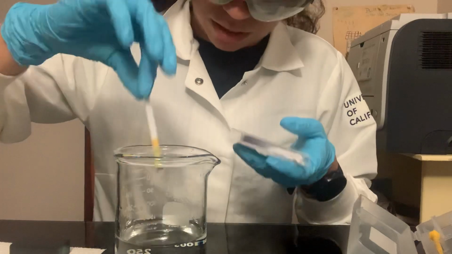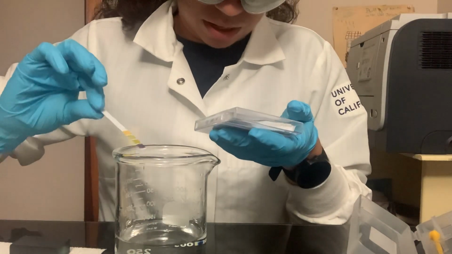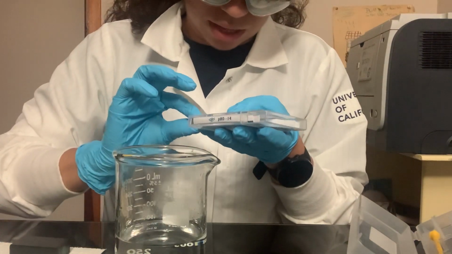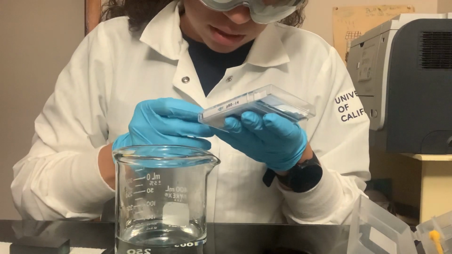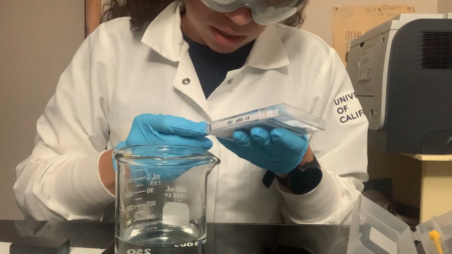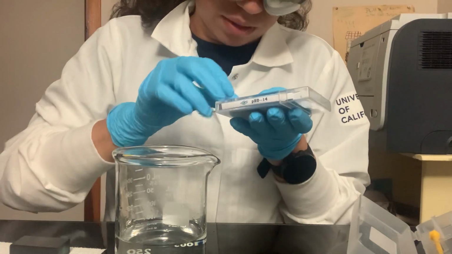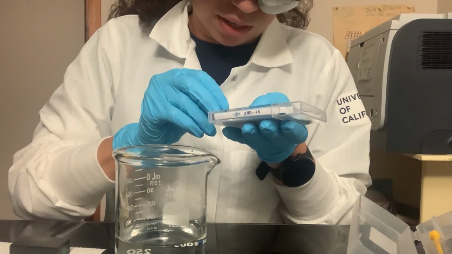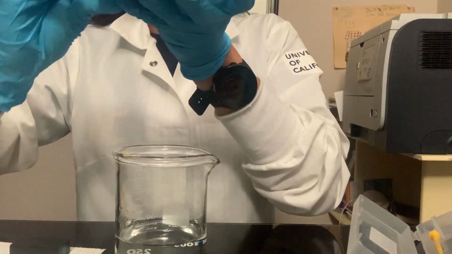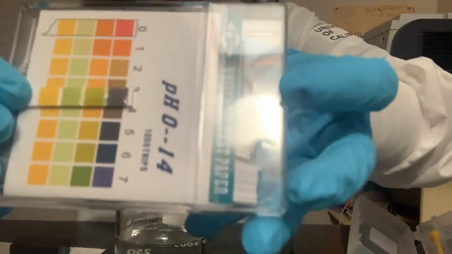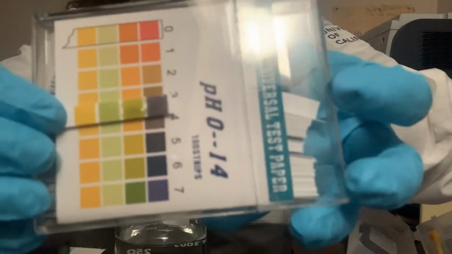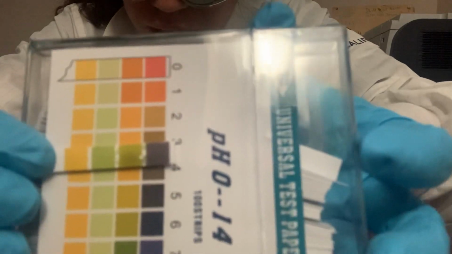Okay, dip that in here, and then we're going to look at this. I believe we're somewhere in this 4 range, so that would be the range we're in.